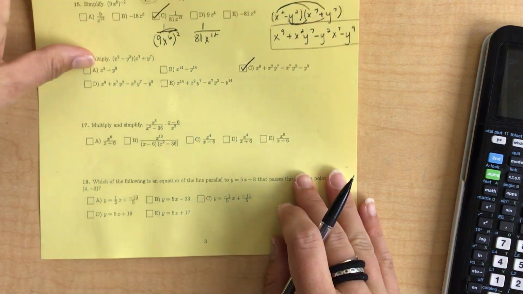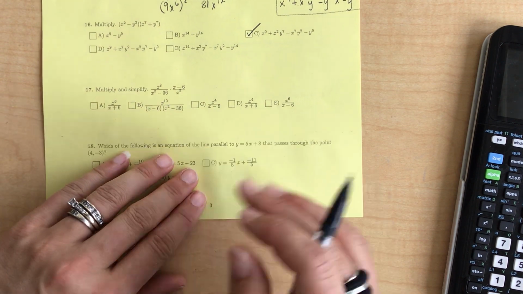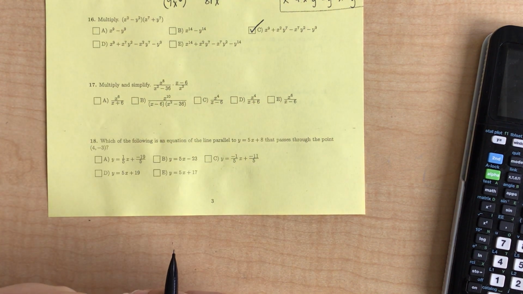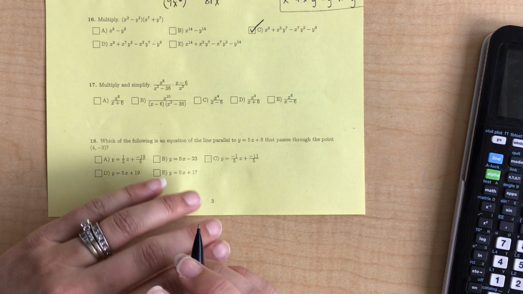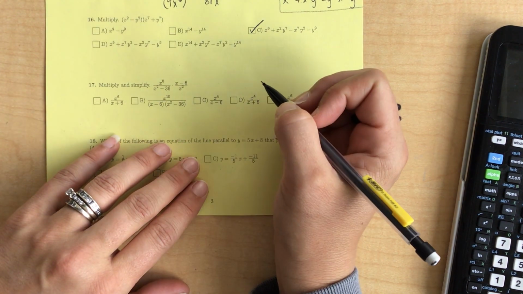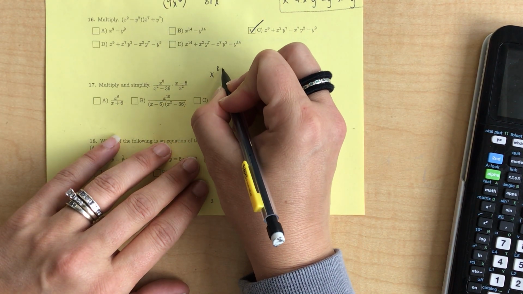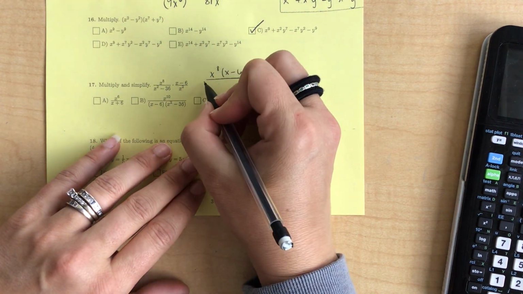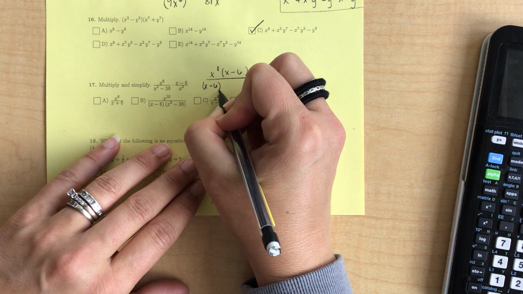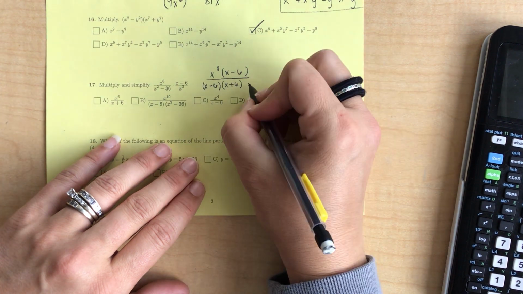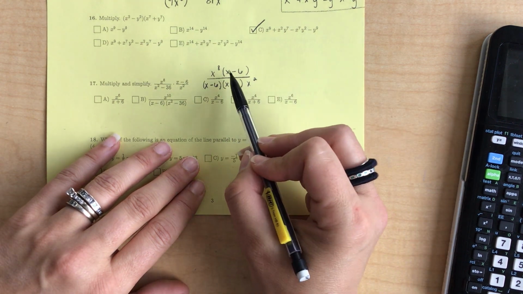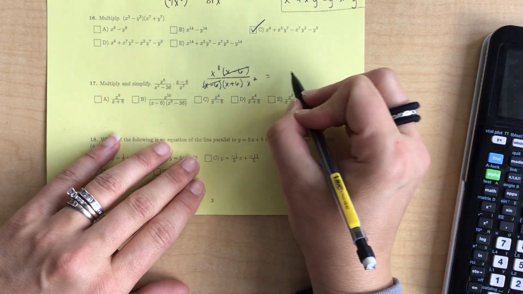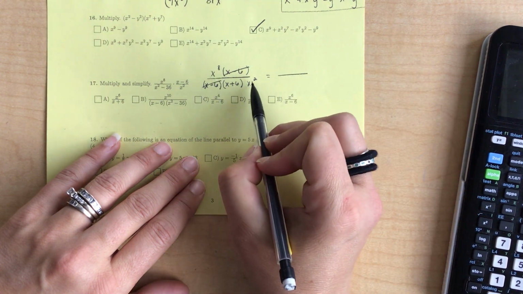Number 17, multiply and simplify. When you see fractions set up and you're multiplying, you multiply straight across. Before I start, we're going to do some factoring. So I have x to the 8th times x minus 6. Then on the bottom, x squared minus 36, I can rewrite that as x minus 6 times x plus 6. And then we have x squared. Now I notice I have an x minus 6 on the top and the bottom, so those cancel. And then I have x to the 8th and x squared.